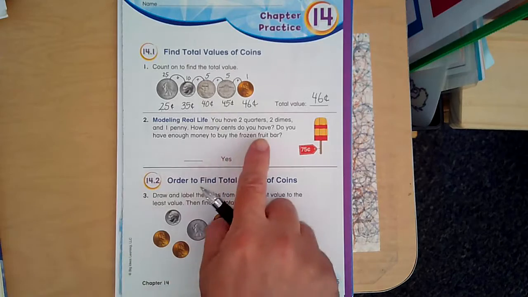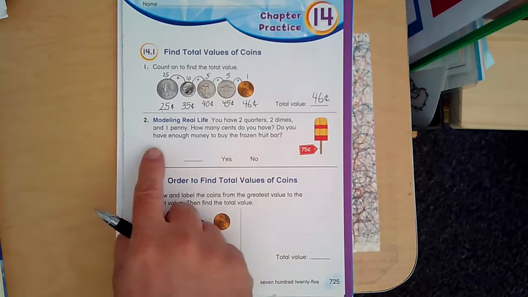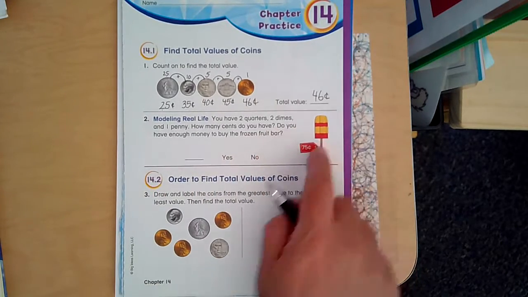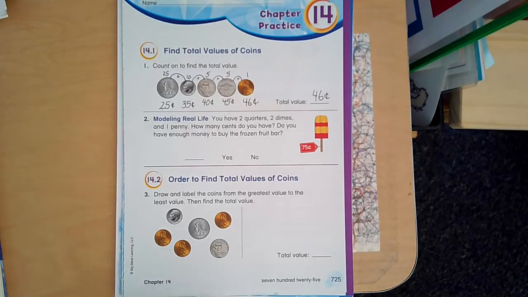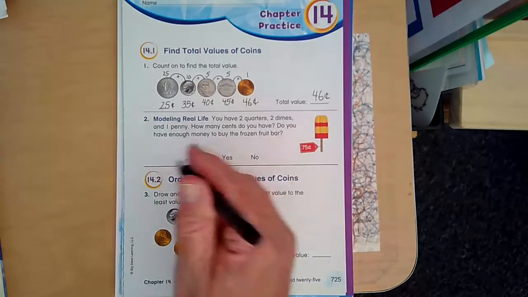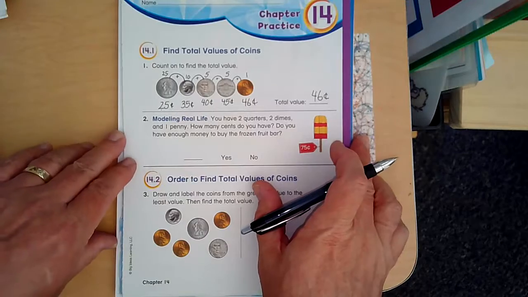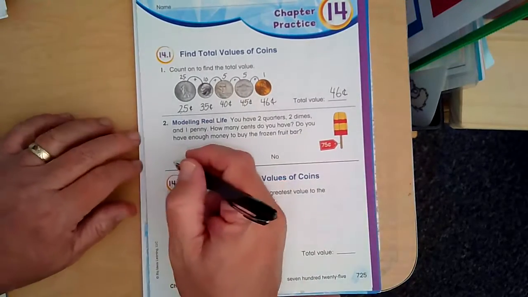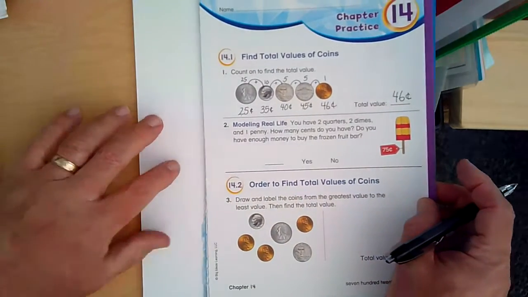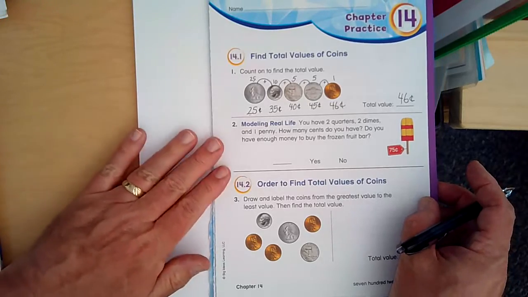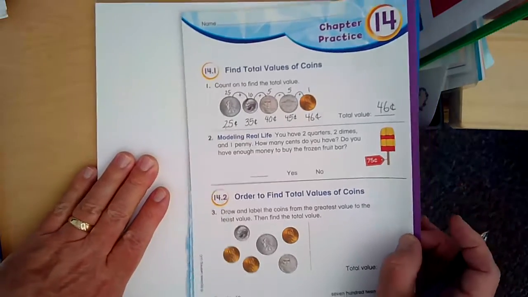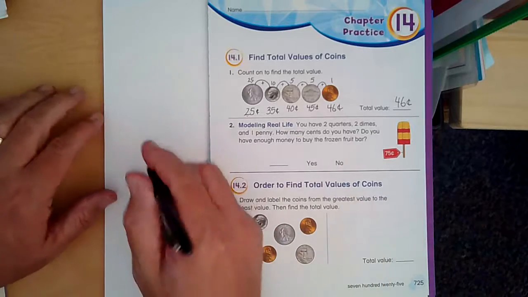How many cents do you have? Do you have enough to buy the frozen fruit bar? Let's find out. So I have 2 quarters. I like drawing pictures, okay? Pictures help me to learn, so you can write them on your own paper off to the side. Just so I don't get confused, I'm going to write them off to the side.